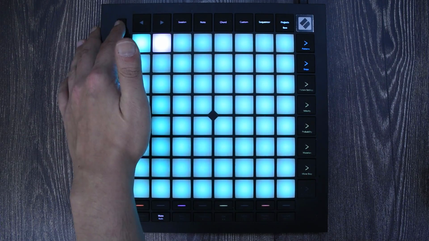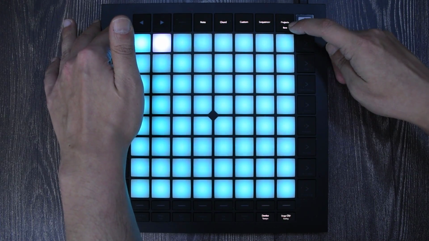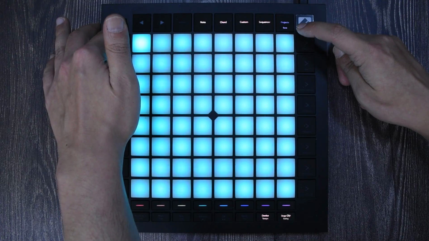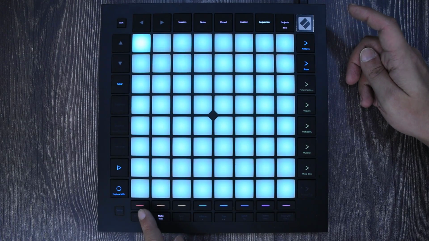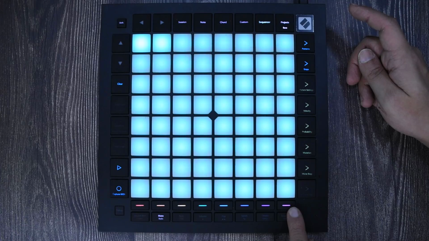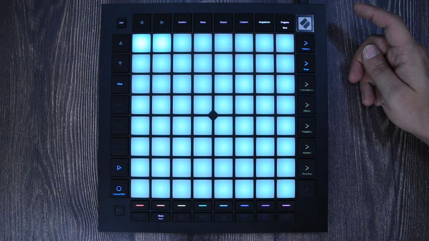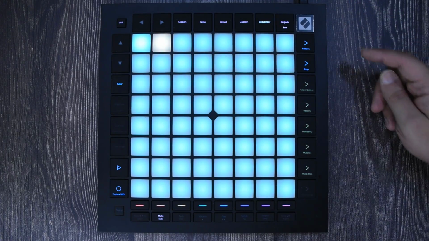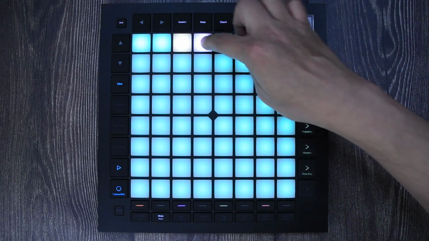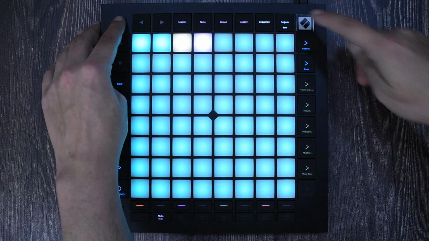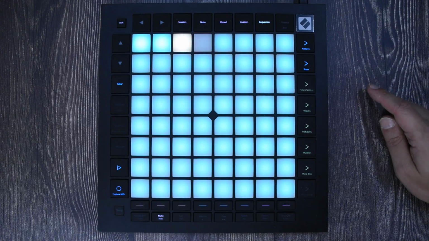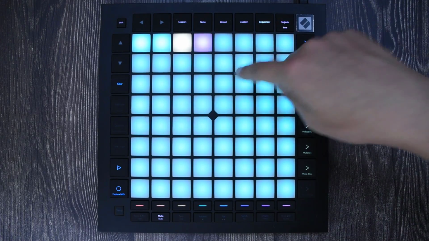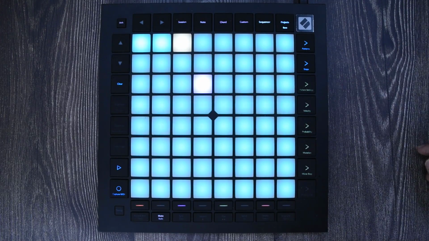Now, when you do Shift and you do Save right here, notice it will blink. At the bottom, all the colors will blink too. So this means that you can change the color. So I'm going to make it yellow. So now it's going to be yellow. And if I press it right here, it's going to save that project, the yellow project. I'm going to do it again. I'm going to do Shift and Save, and now it's going to be purple, and I'm going to save it, I don't know, there. And there you go.